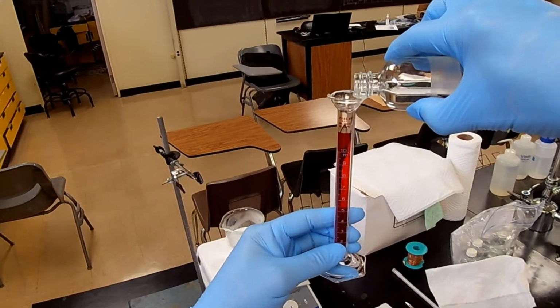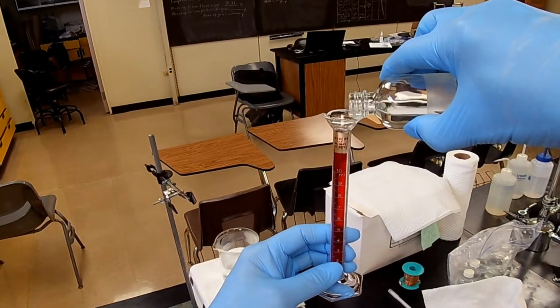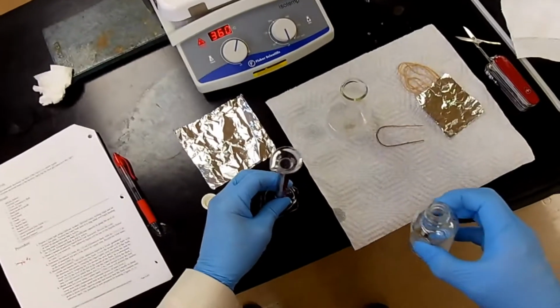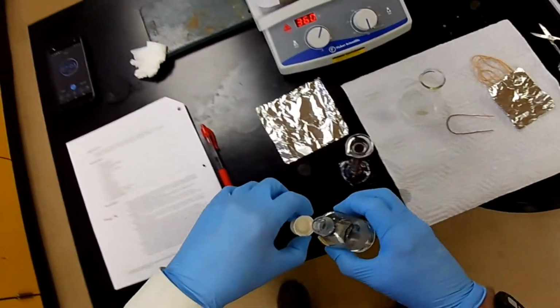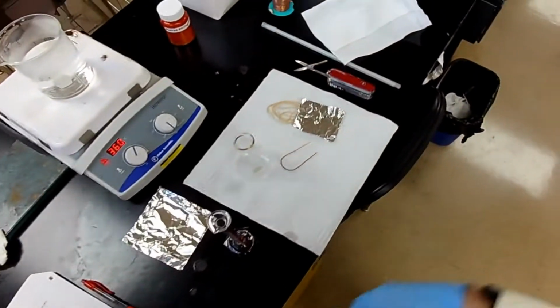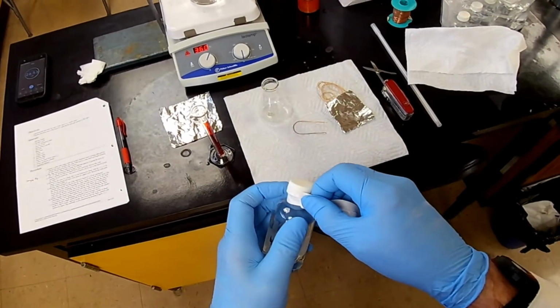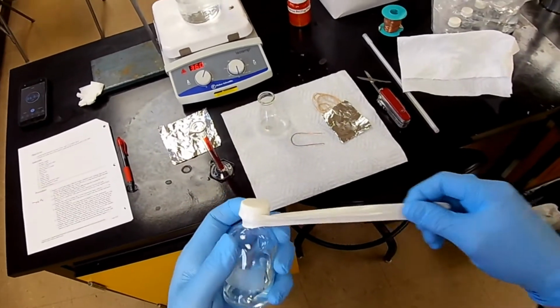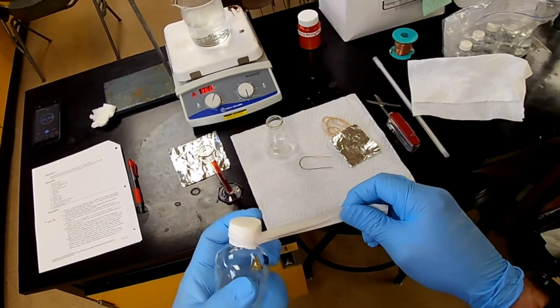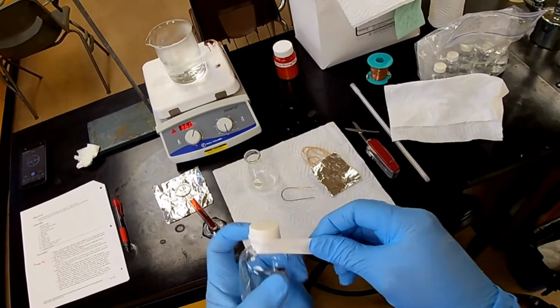I'm going to give it a little extra. This is a pretty volatile liquid. And that'll give us a little extra time to deal with it. Okay. Here we go. And I'm going to wrap this up, to be sure that it doesn't evaporate on us in storage.